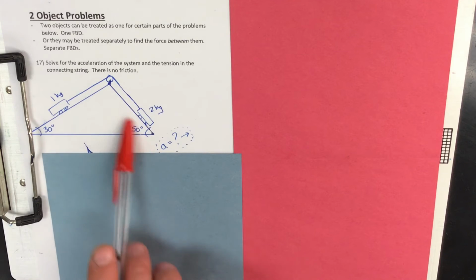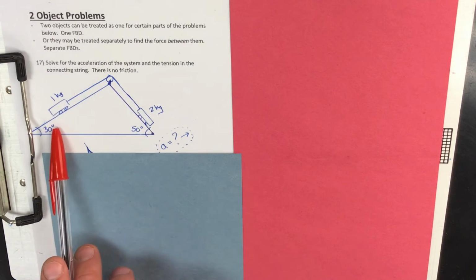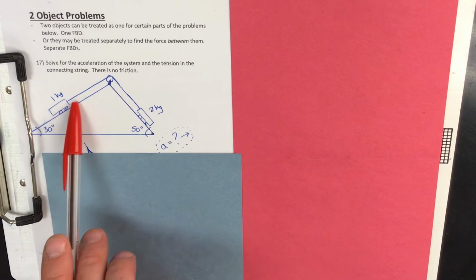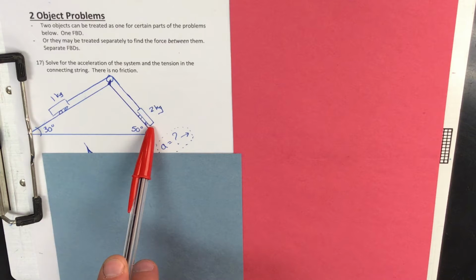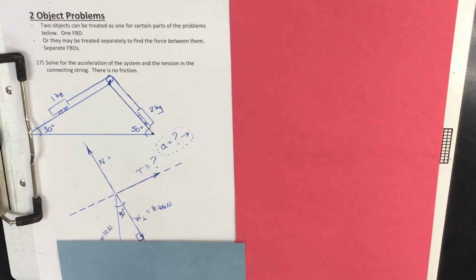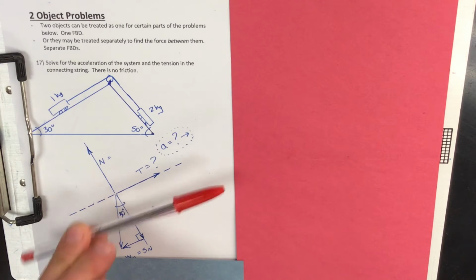Next one, we got two inclines, not an incline and a vertical, but two different inclines. This one's 30 degrees, that one's 50 degrees. I'm going to assume that this thing is going to accelerate in that direction, then come down that way. I'm going to need two separate free body diagrams for the two separate inclines. So starting on the left-hand side, 30 degrees, make sure that 30 degrees is less than 45.